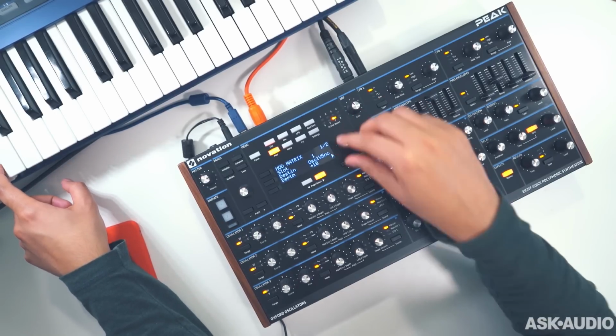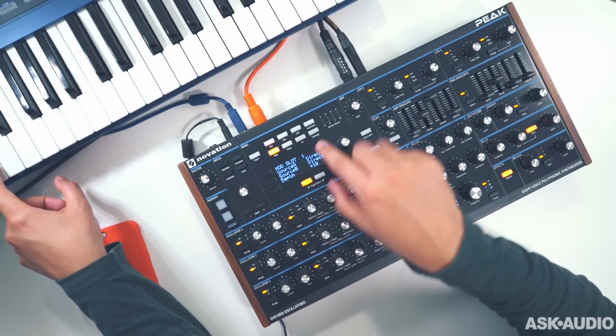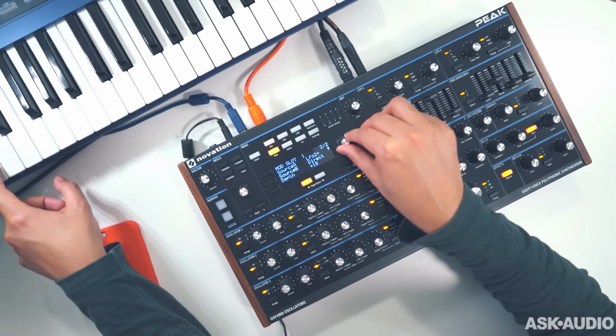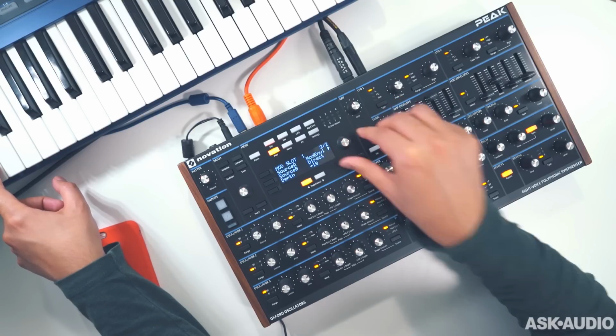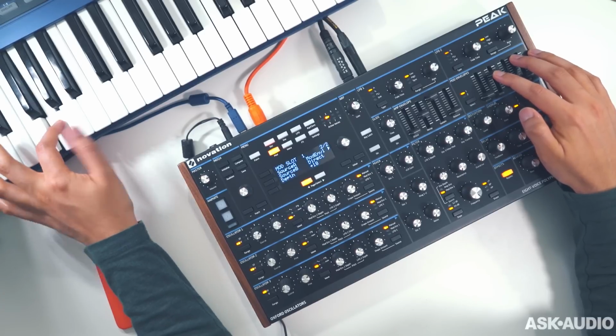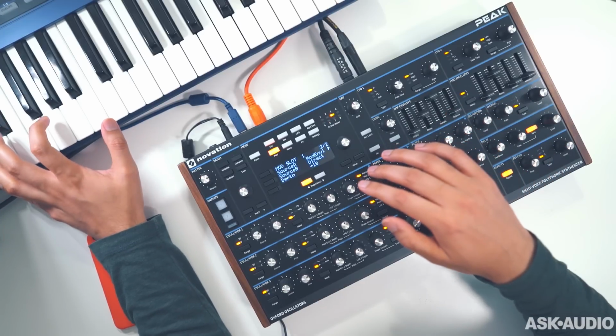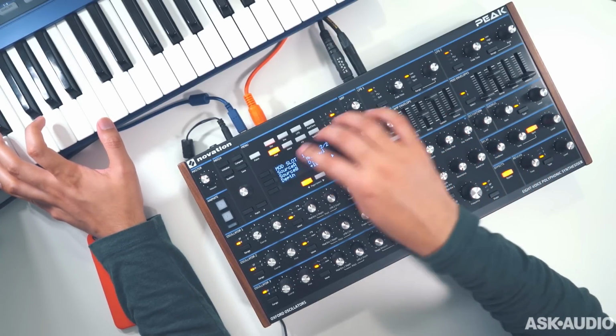But if I move over to the next page, we get two sources here. So let's set source 1 to mod envelope 1. And now you can hear how that sync is being modulated. I'll increase the depth more.